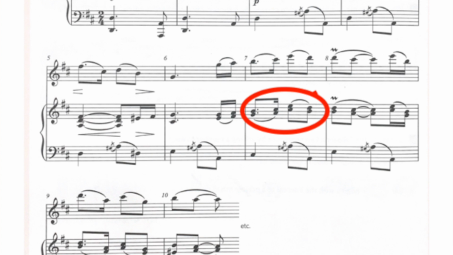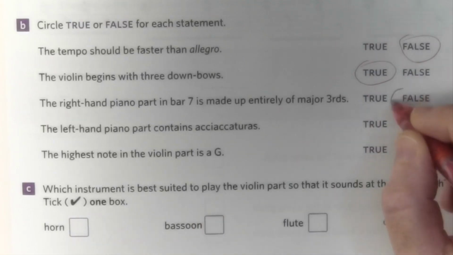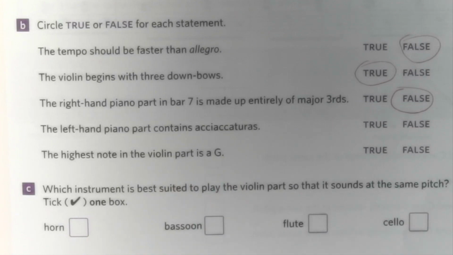So yes, that is 2 tones. The third chord is C sharp, E, and that is not a major third, but a minor third. It misses 1 semitone. It's 1.5 tones. So incorrect. This is false. It's already false entirely, so it's false.